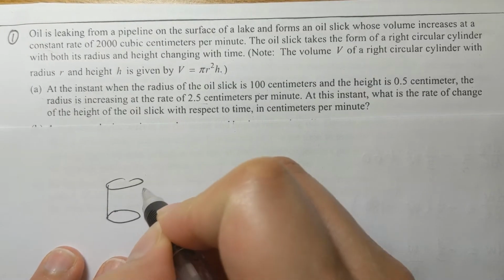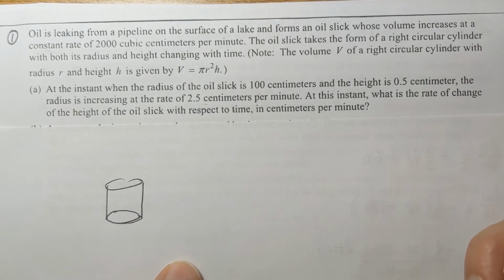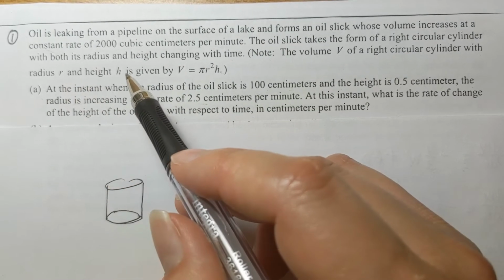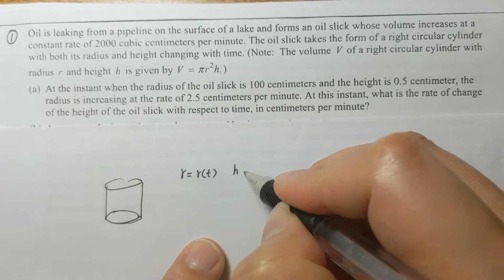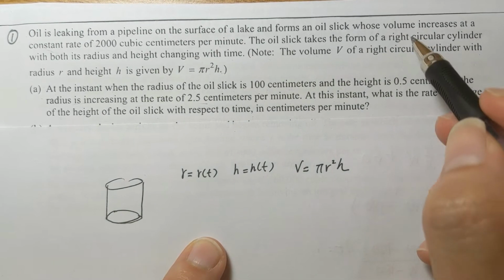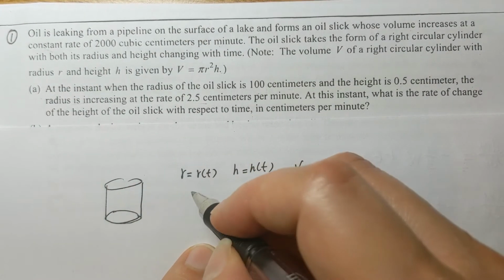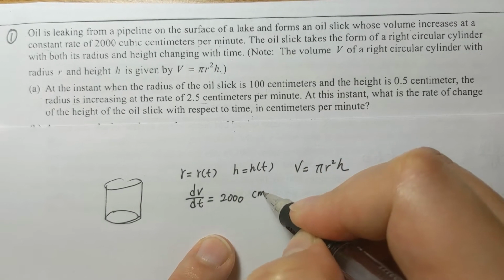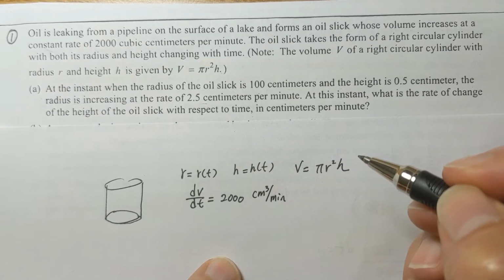So we have a circular cylinder. It says that the r and the h are functions of time, and definitely the V is a function of time. The volume increases at the constant rate of 2,000 cubic centimeters per minute. It tells us basically dV/dt equals 2,000, because it is three-dimensional, and the volume rate is positive because it is increasing.